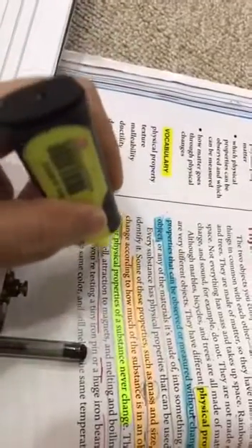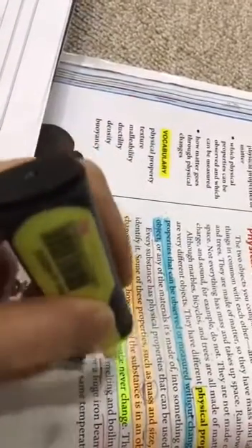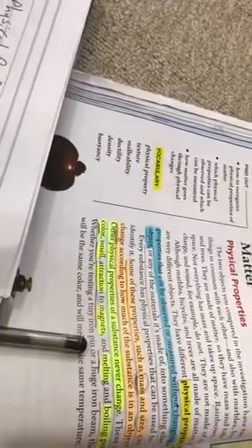Other physical properties of the substance never change. These never change, like what? Color, smell, attraction to a magnet, melting and boiling point. Yeah, okay, they will never change.